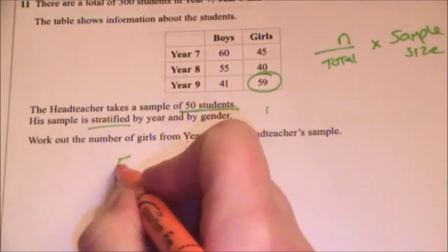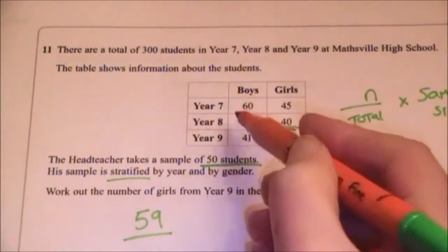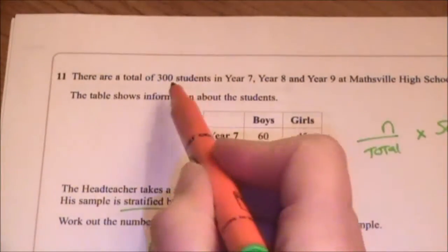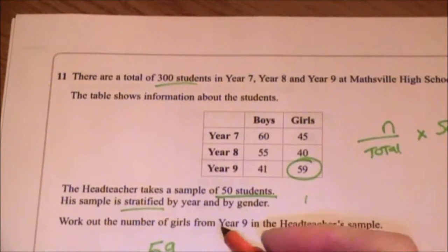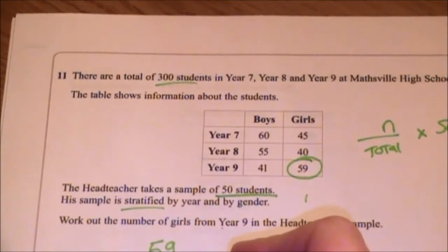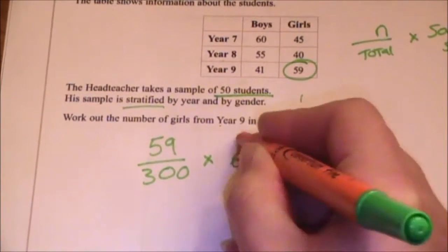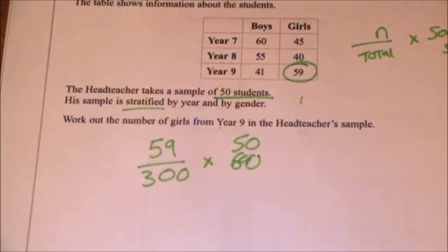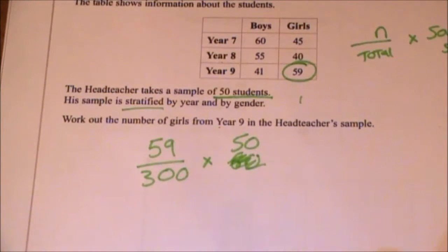So I'm interested in the 59 girls out of however many there are altogether. I don't need to add them up because they told me up here there's 300. So I'm interested in 59 over 300. And then I want to times that by the 50 people I want in the sample. Not 60, 50.